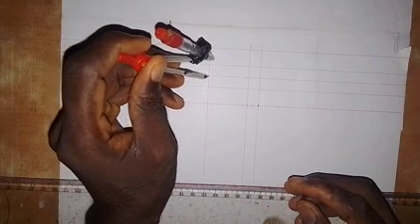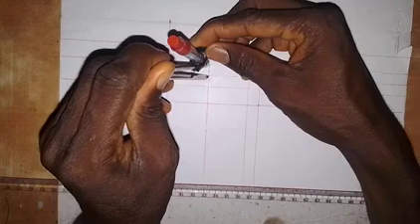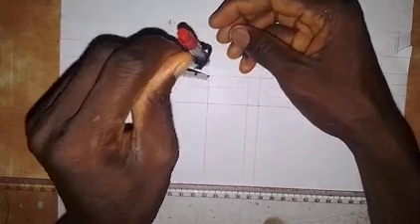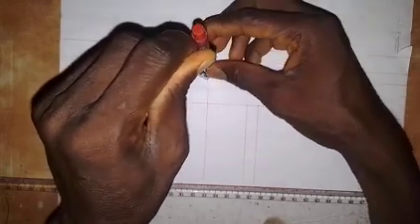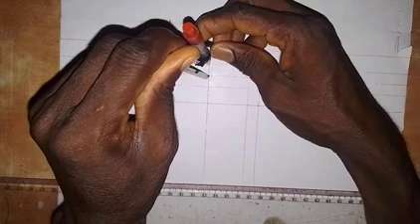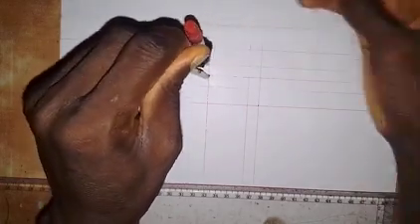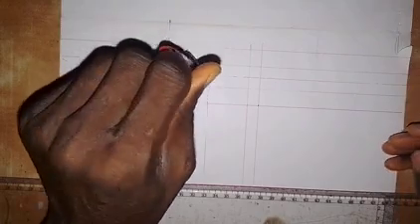The next thing I'm going to do is draw the semicircle. Just put the compass at the center here, extend it to this point here, and then we can go on and draw the semicircle like this.